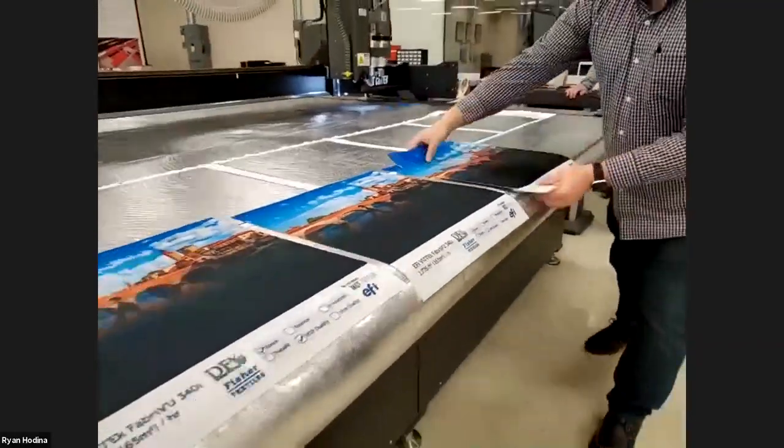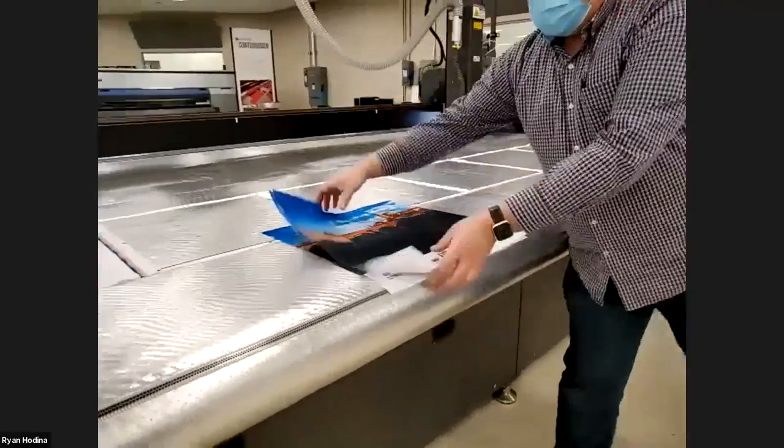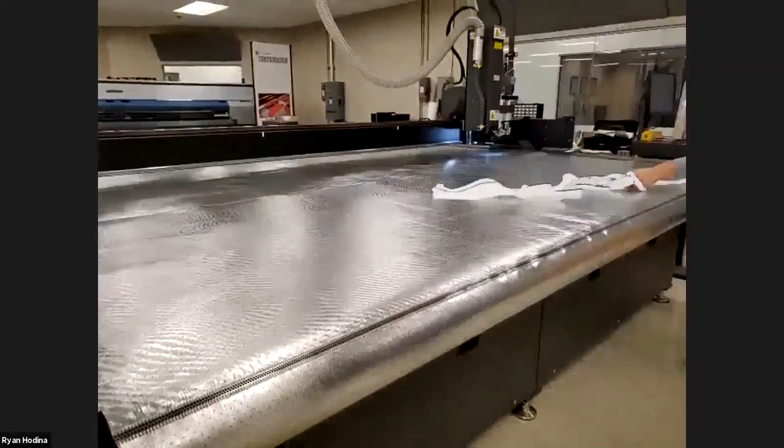So let me pull these off. And next, we're going to do a laser cut in 1/2 inch acrylic.